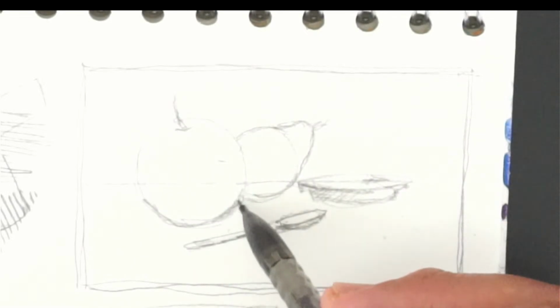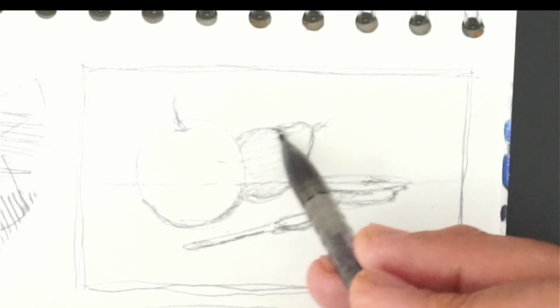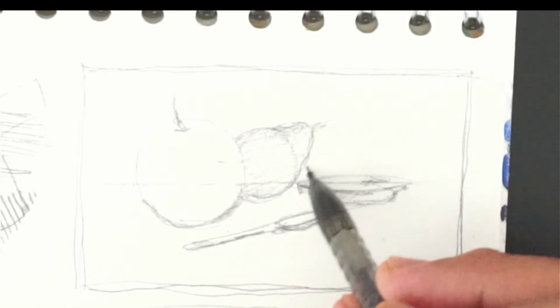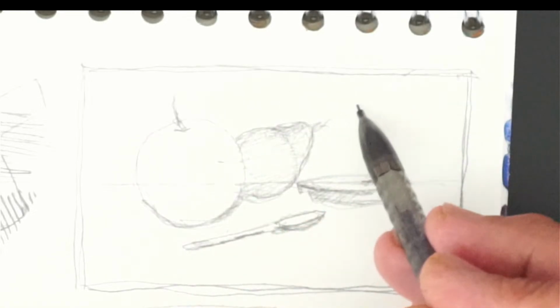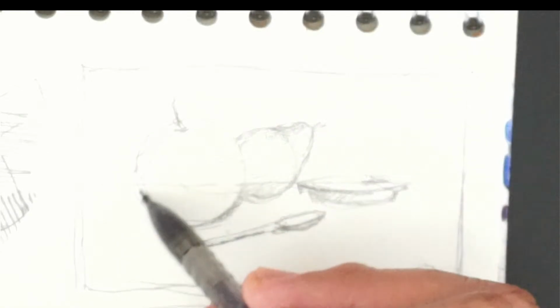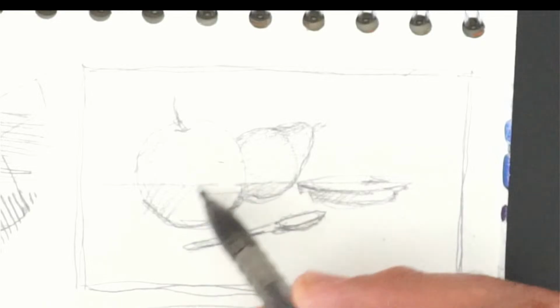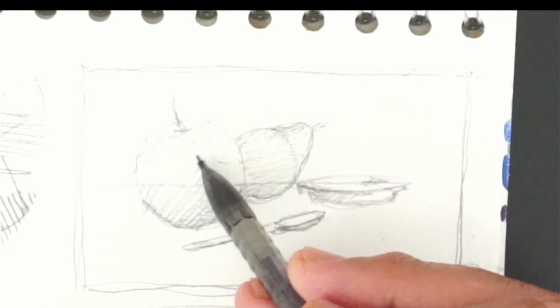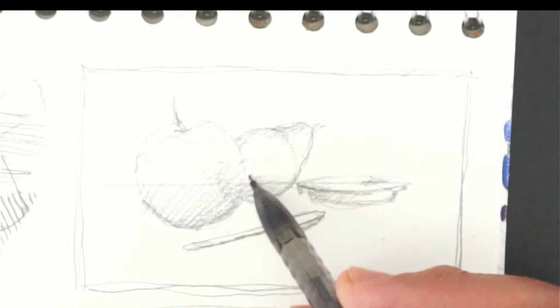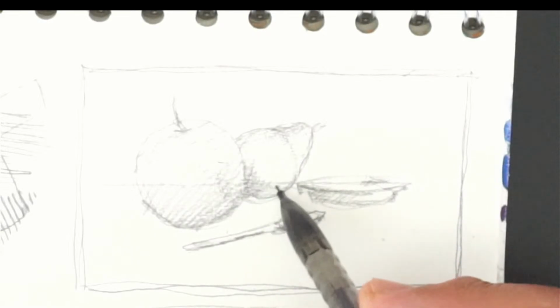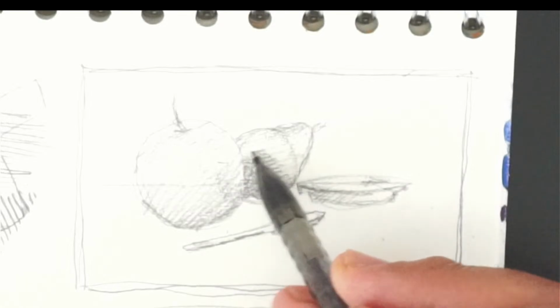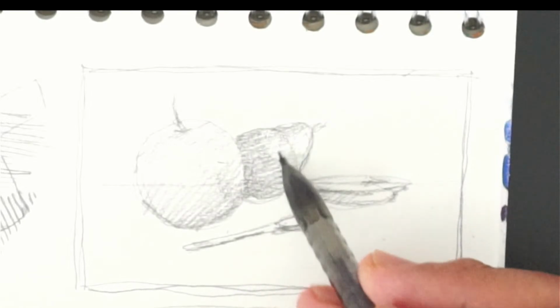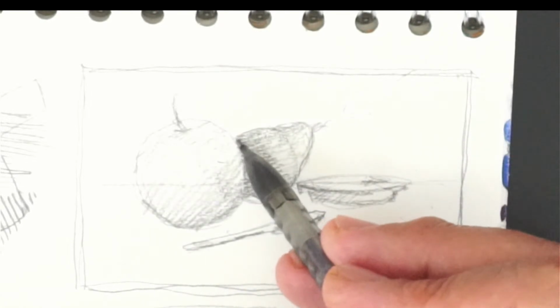And then if you think, okay, you know what, it looks good, create some shadows, texture. Quickly, I'll explain the light is coming from here. This side will be darker. Now, as you can see, I purposely put a pear behind this apple.